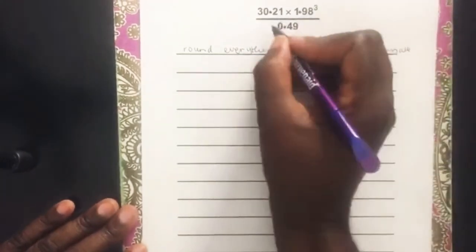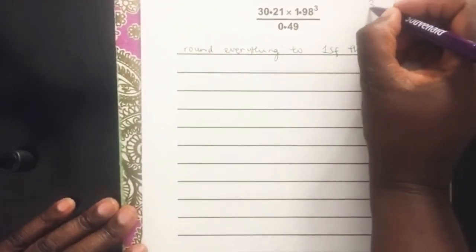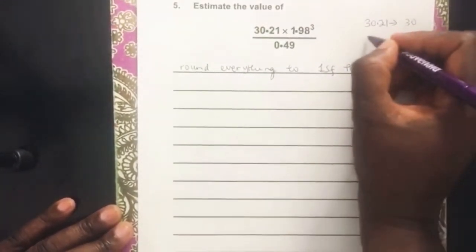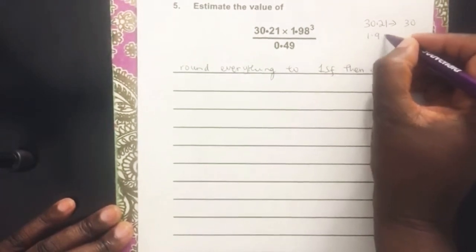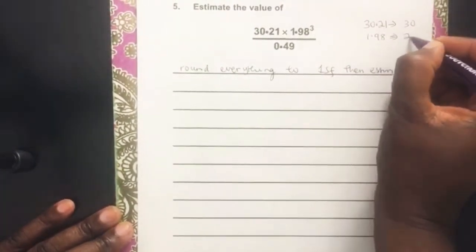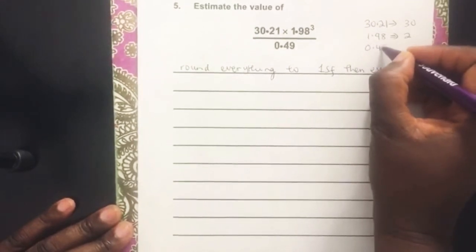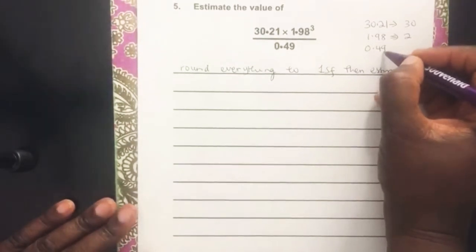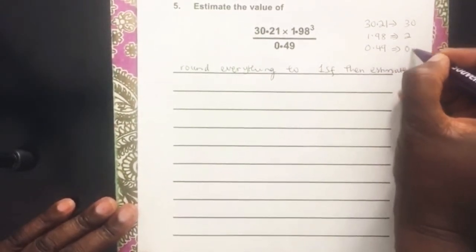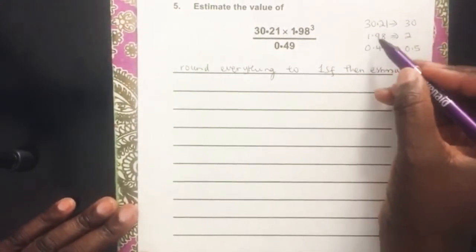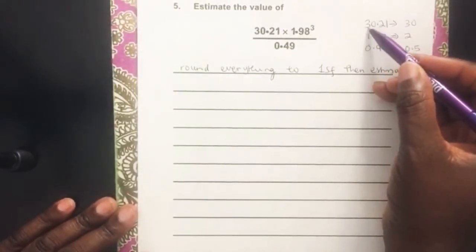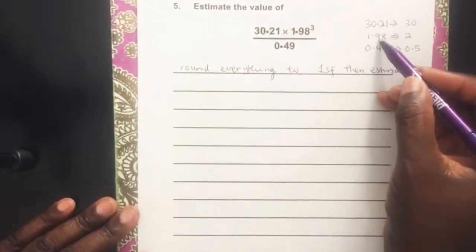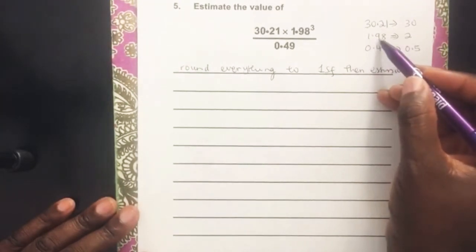Okay, let's do that. If we round 3.21, that's going to give us 3. If we round 1.98, that's going to give us 2, and 0.49, the first non-zero number is 4, and so we're looking next door. That's going to give us 0.5. We have to round it up then. This one, the first non-zero number is 3, and the next door is 2, so we'll leave it as it is. This one, the first non-zero number is 1, and next door is 9, so we round it up.